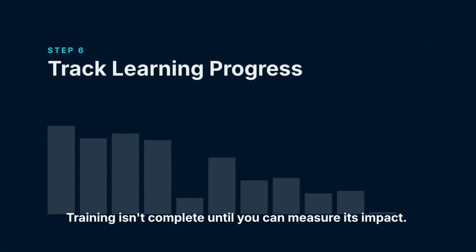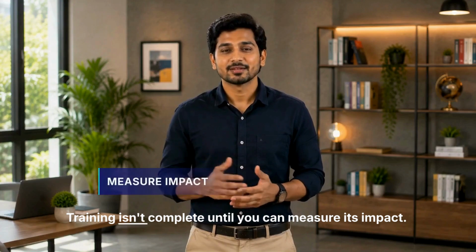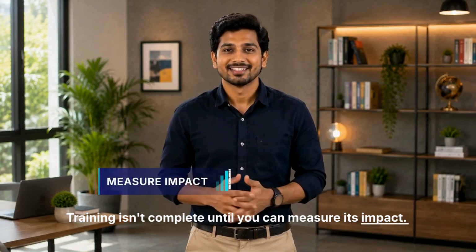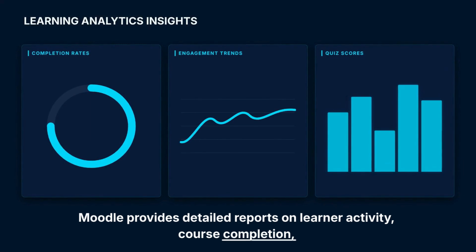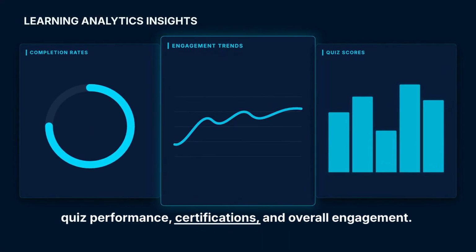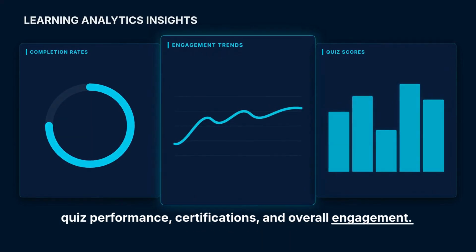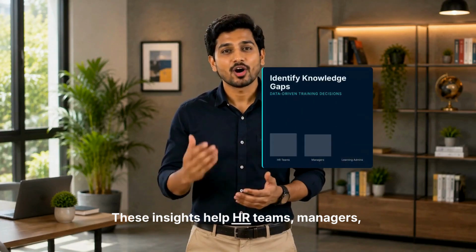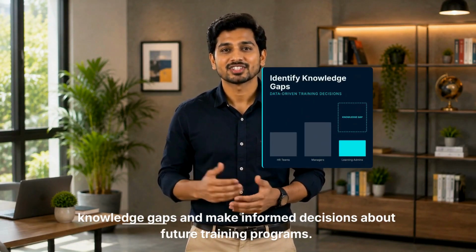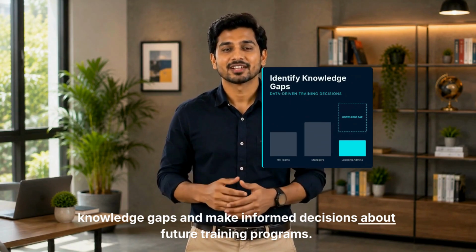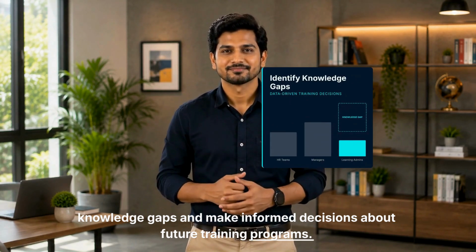Step 6. Track learning progress. Training isn't complete until you can measure its impact. Moodle provides detailed reports on learner activity, course completion, quiz performance, certifications, and overall engagement. These insights help HR teams, managers, and learning administrators identify knowledge gaps and make informed decisions about future training programs.